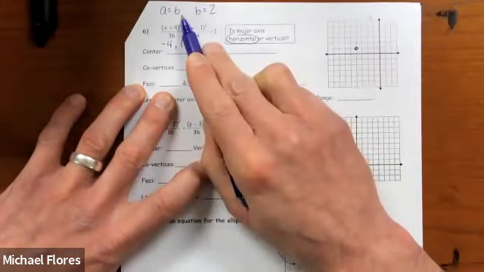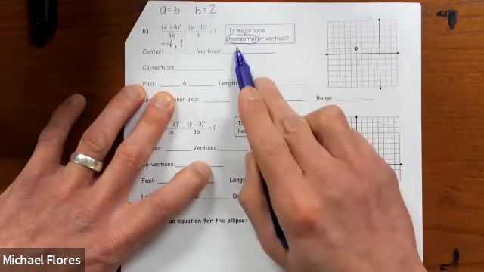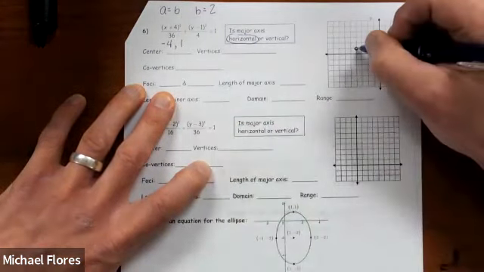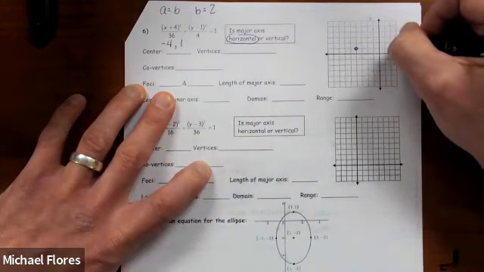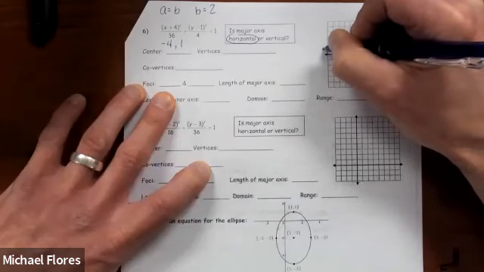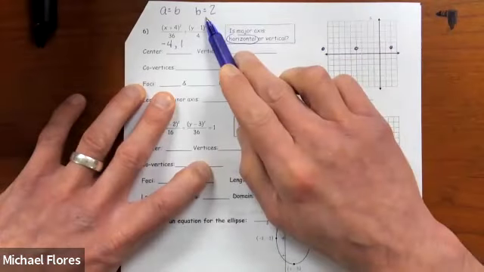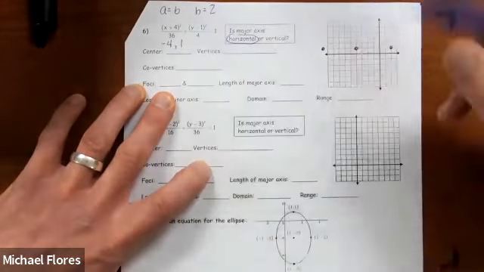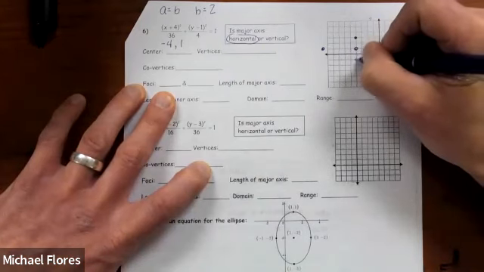Our a value is 6, and that's going to be horizontal. That's going to be our major axis. So from the center, we're going to go right 6 and left 6. Our minor axis, that's going to be b. That's going to help us with the graphing. So b equals 2. So from the center, up 2, down 2.